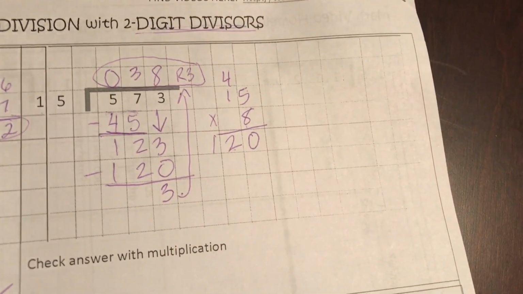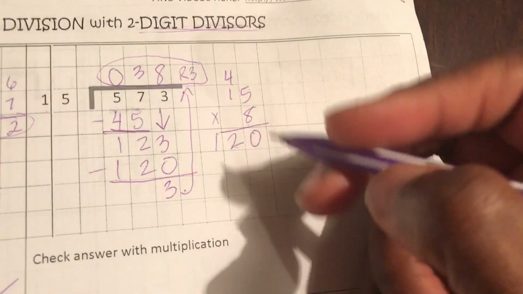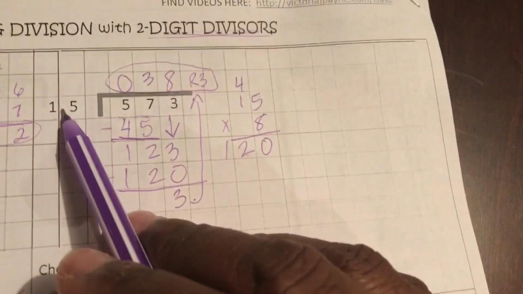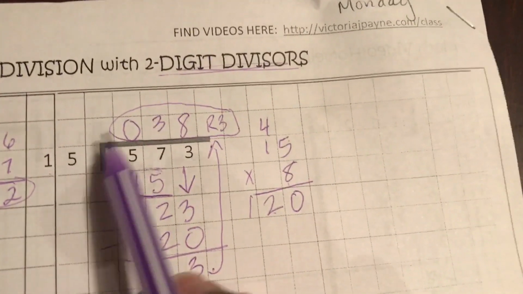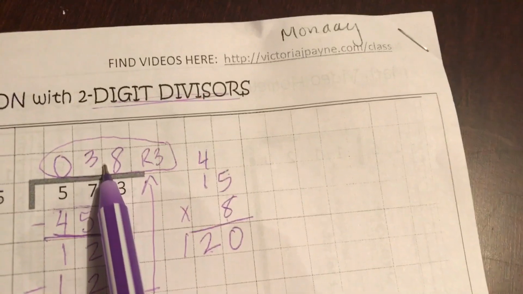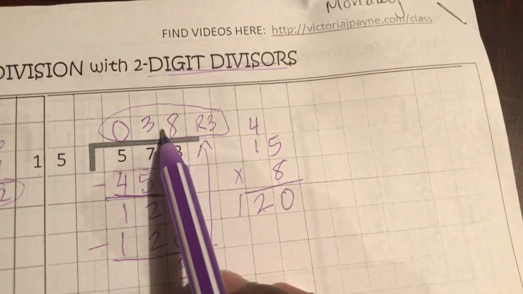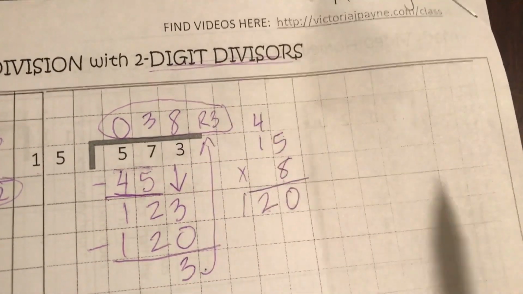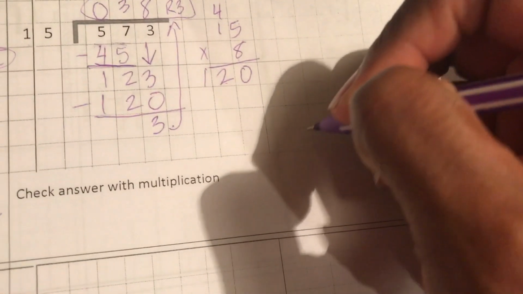I want to check that answer. To check it, I am going to simply multiply my divisor, 15, times my quotient of 38, and whatever I get as my product, I'm going to add 3 to that. So let me go ahead and multiply down here.